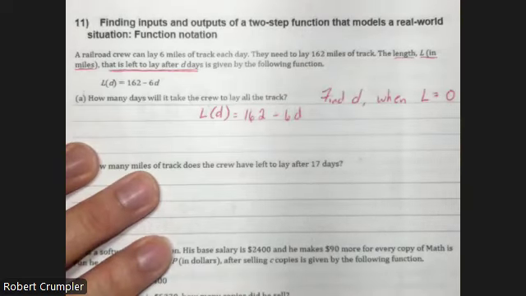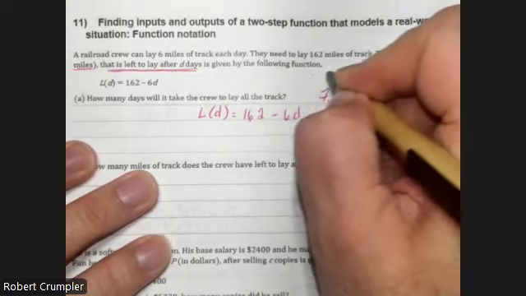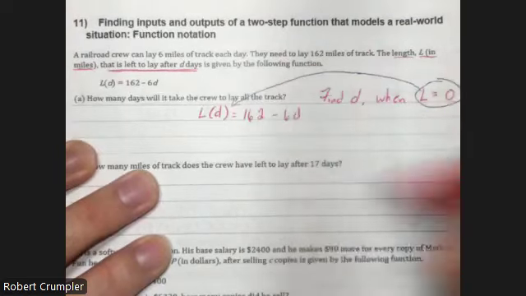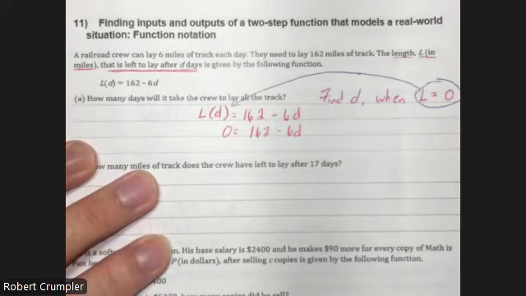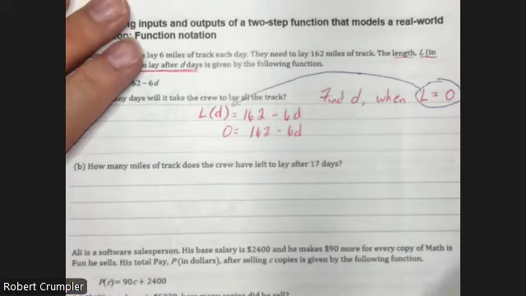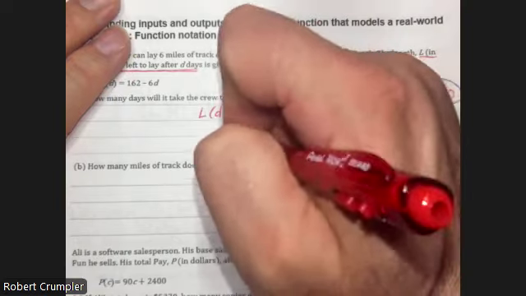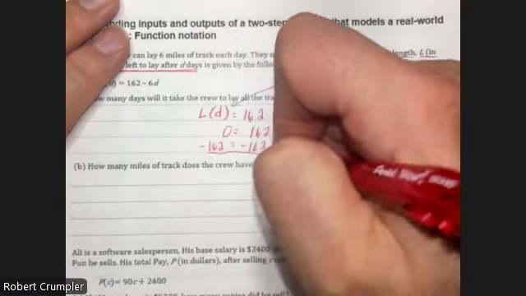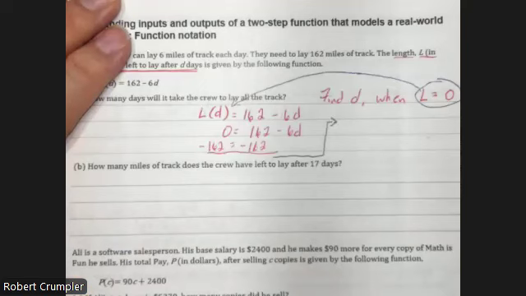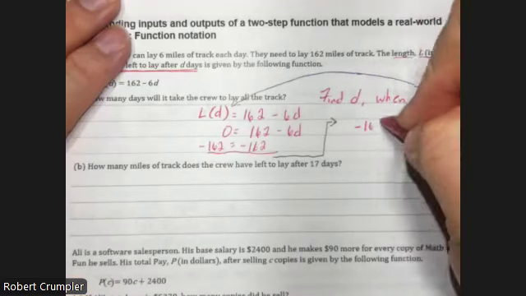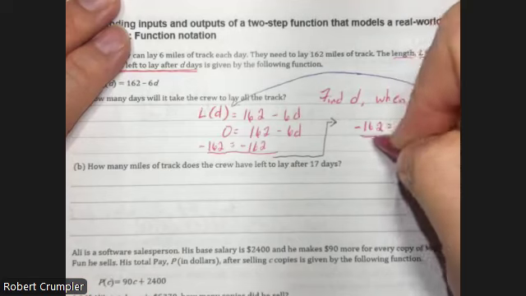We're just plugging in 0 in place of L. So I'm left with 0 is equal to 162 minus 6D, and now we just get to solve for D. To solve it, I'll subtract the 162 on both sides, and that'll leave us with negative 162 is equal to negative 6D. Final step, divide by negative 6.